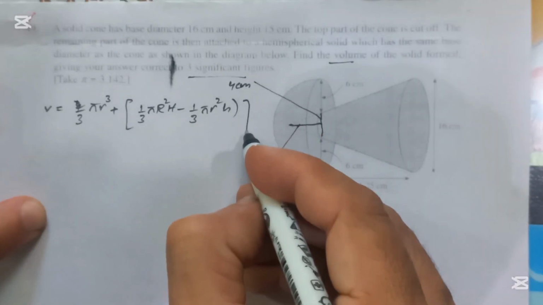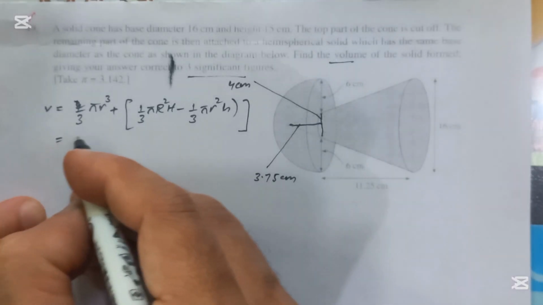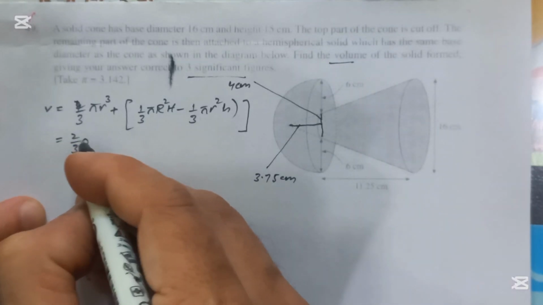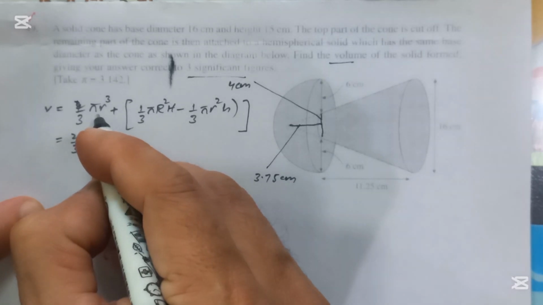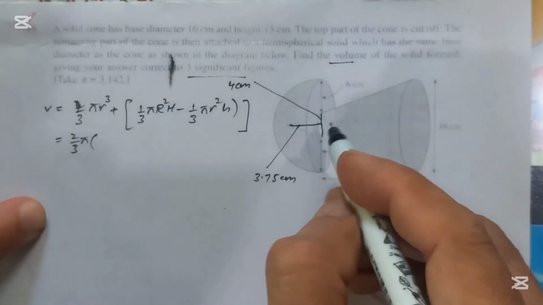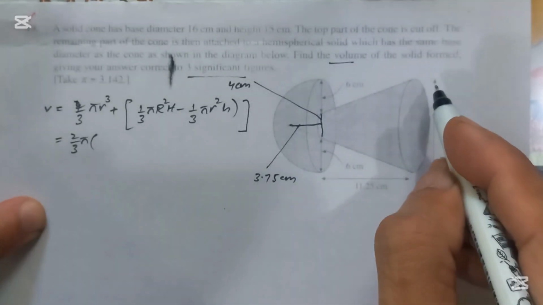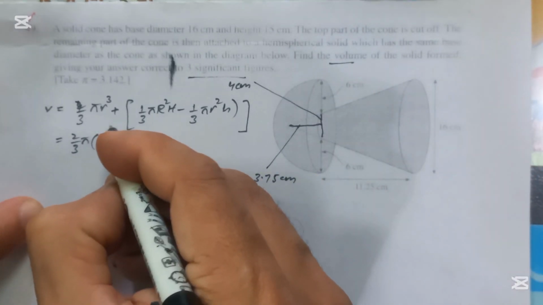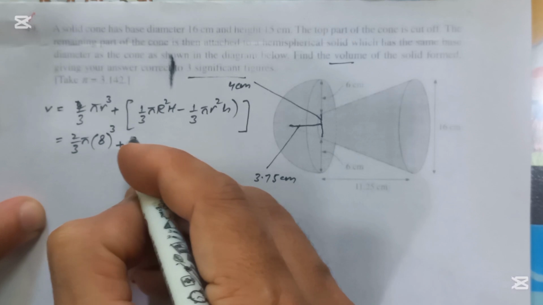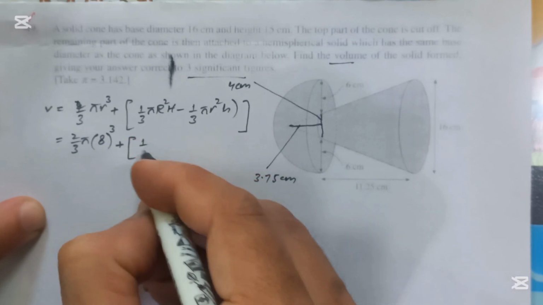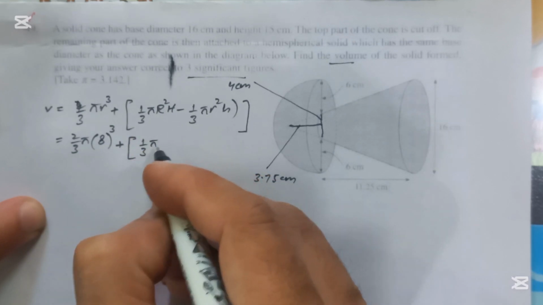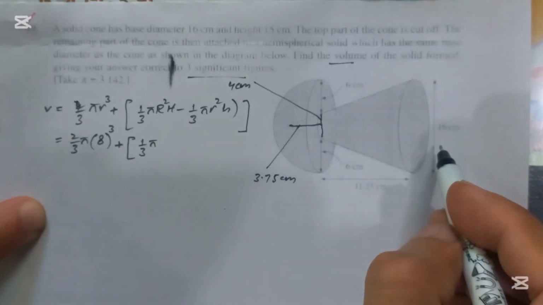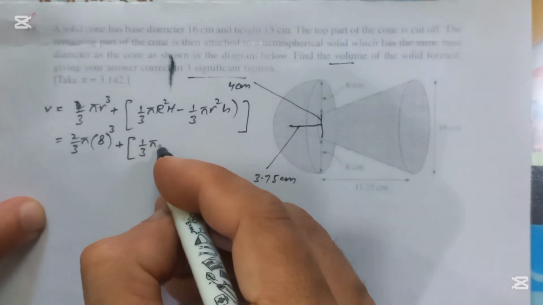So at this point we are putting the values in the formula. This will be 2 by 3 pi r of the hemisphere. R of the hemisphere will be 8, so 8 cube, plus 1 by 3 pi will remain as it is. Radius of the bigger cone will be 8, so 8 square.